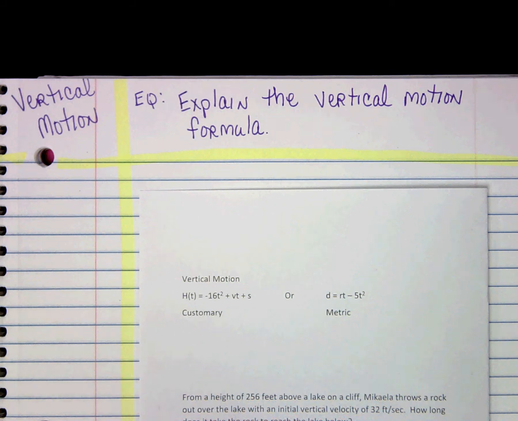Okay, for this lesson today, we're going to look at the vertical motion formula to help us analyze some word problems. And we're not going to do all pieces of the problem right now in this video. We're going to do some things to get set up for class, and then we'll discuss some more things in class. So please make sure you set up your notebook.